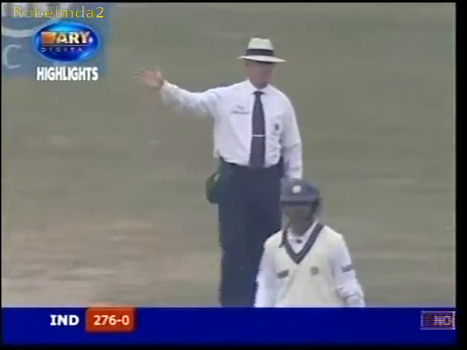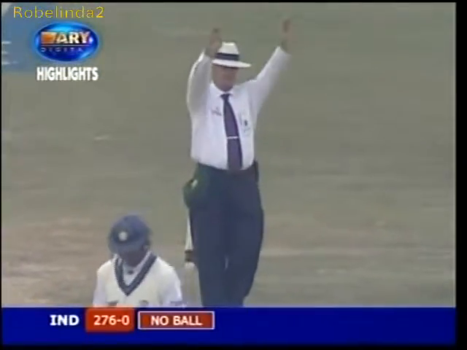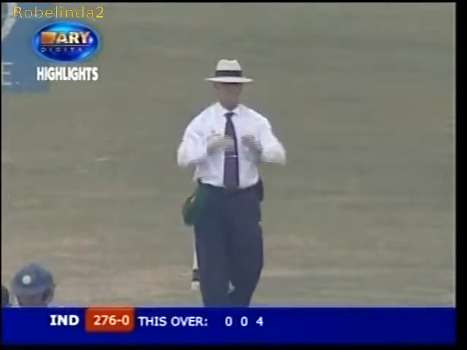This time, taking the man on in the deep, it's gone over long on. It's a no ball as well, and the first 6 of the Indian innings.